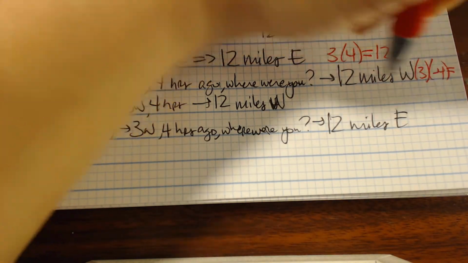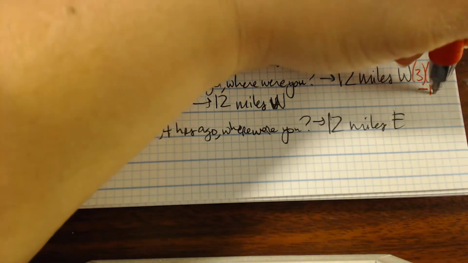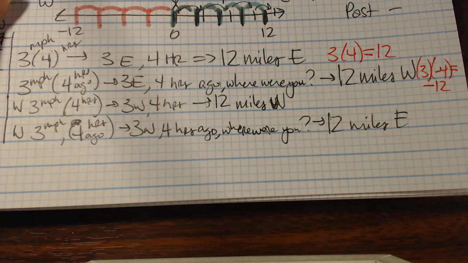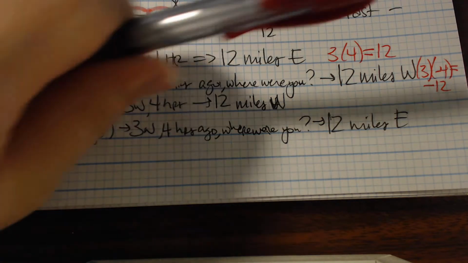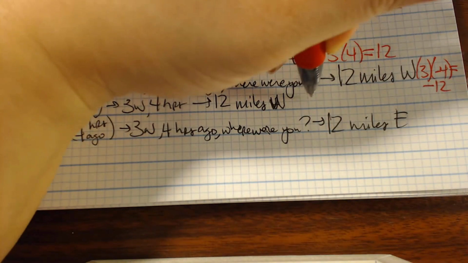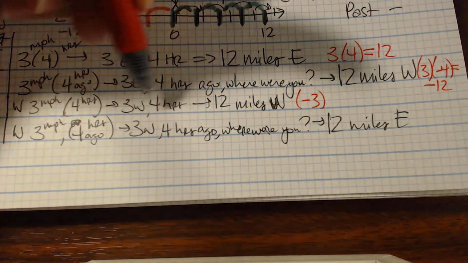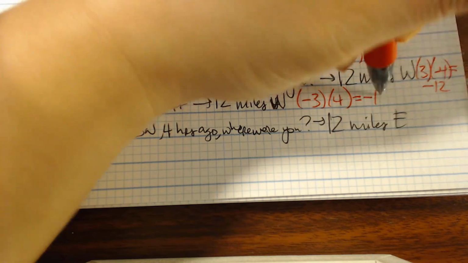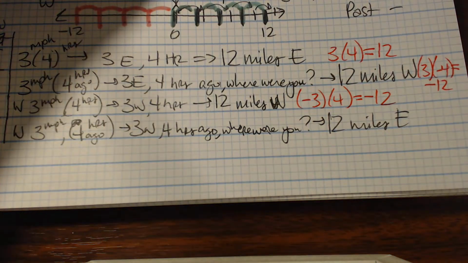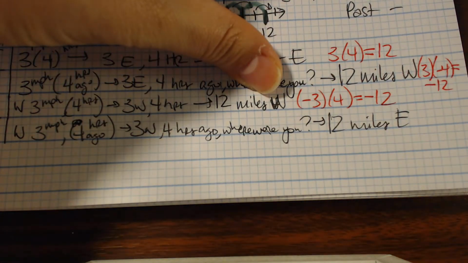And that's when you end up at 12 miles west, or negative 12. Here, you were going 3 west, which means negative 3, and you're going 4 hours into the future. So you end up at negative 12, or 12 miles west.